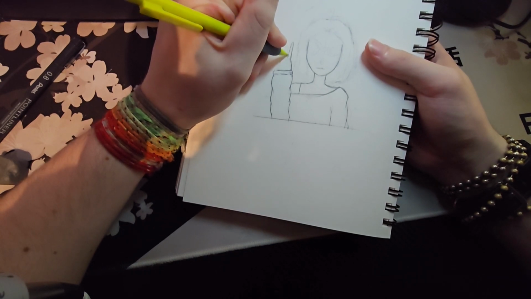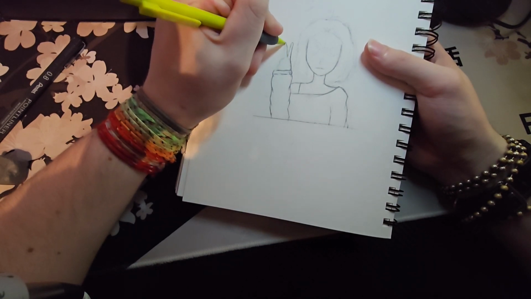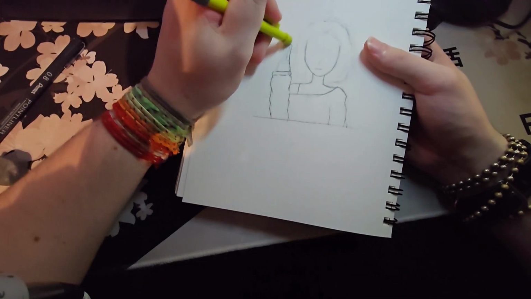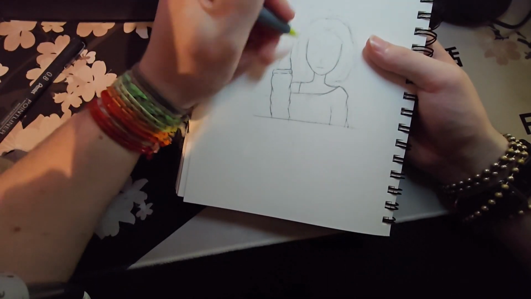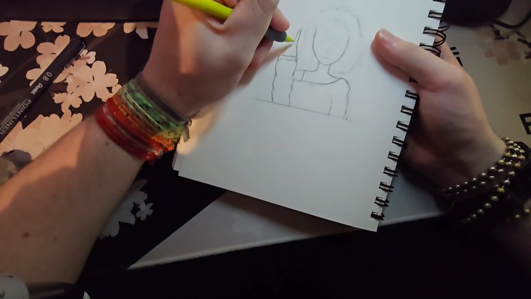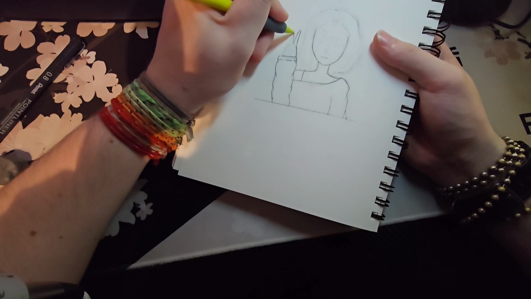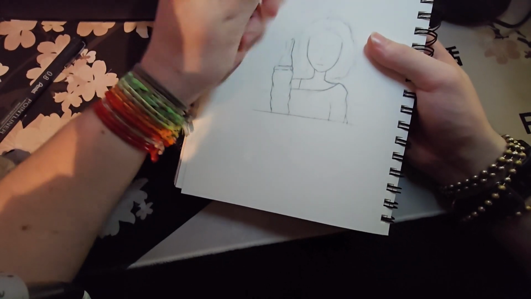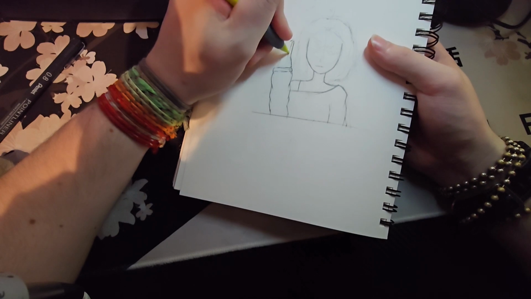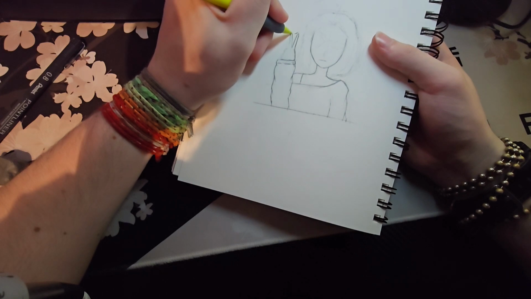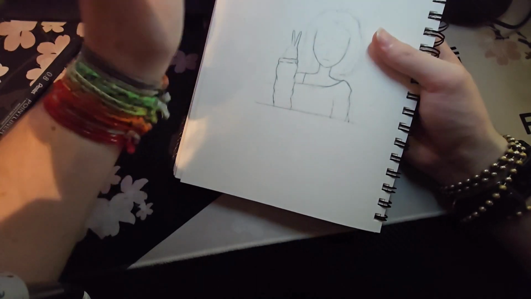Alright. Two fingers, too skinny. I think that's gonna be too thick, though. No. Yeah, I think that's good enough. Okay.